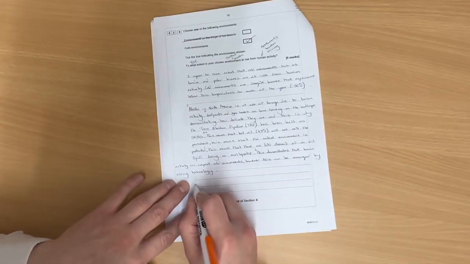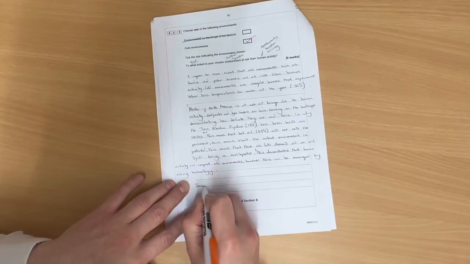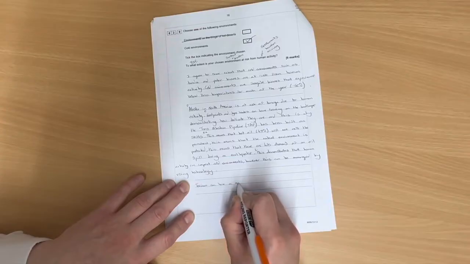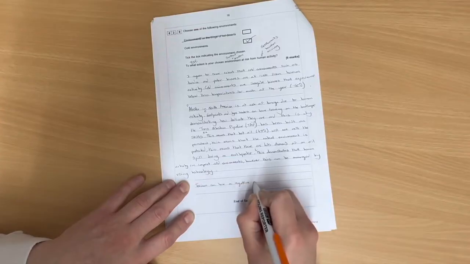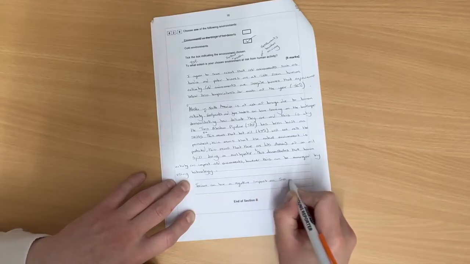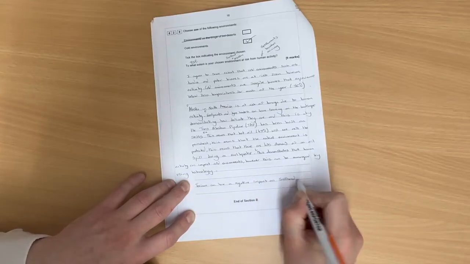Tourism can have a negative impact on Svalbard. There's your point.